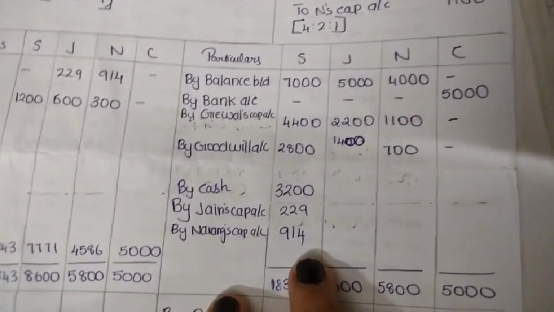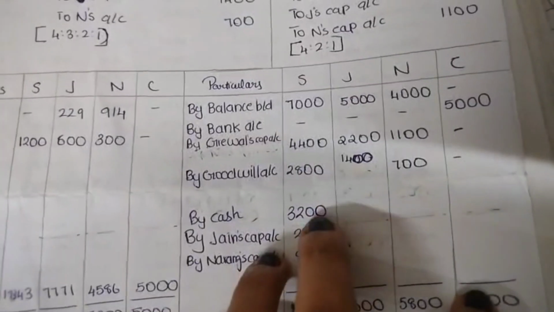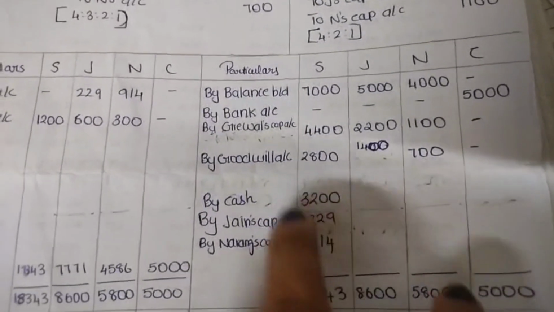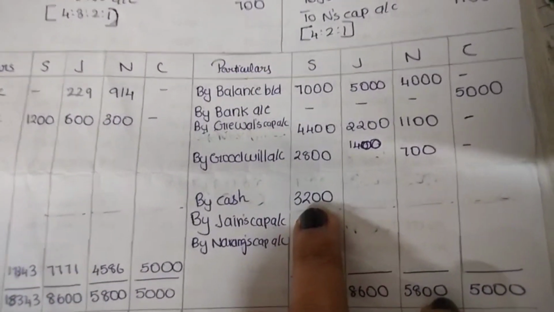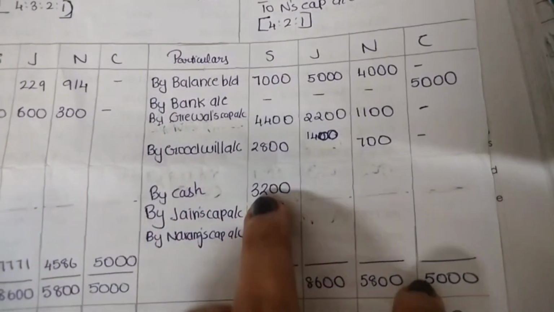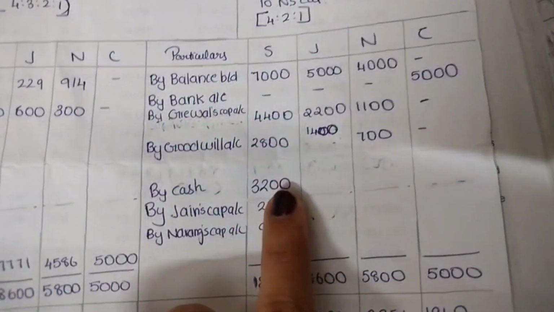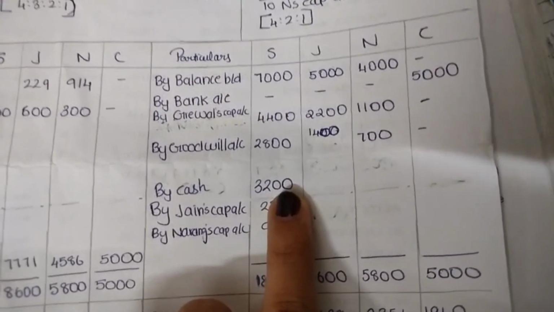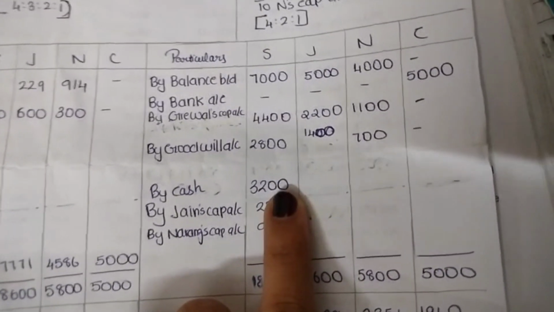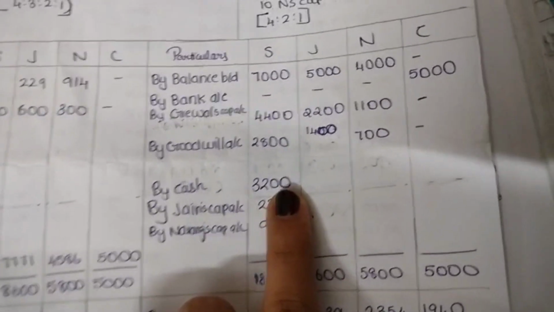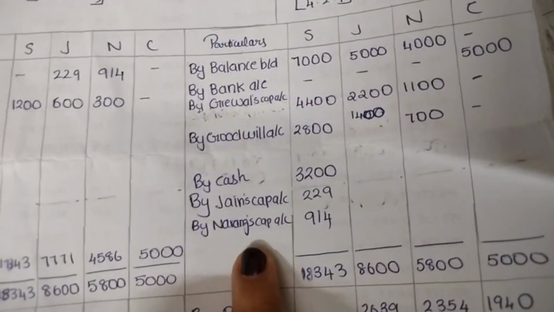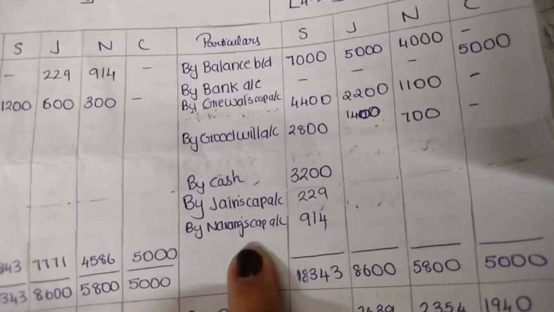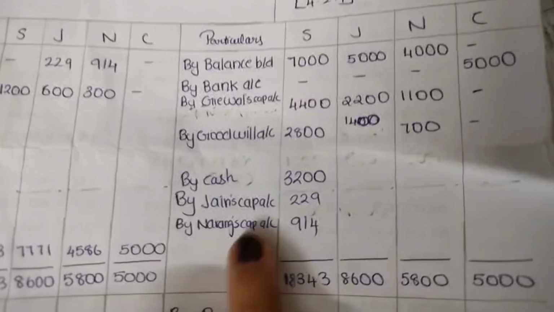Then comes what? C is already bringing 3,200 as goodwill premium. You can write it as goodwill premium also. Since we are passing the journal entry as cash, we are writing it as cash itself. So 3,200 will be given only to S, since S is the only one who is bearing the loss. So we can say he is the only one who is sacrificing. And also, since J and N are going to have a gain, they have to bring some portion of goodwill premium to S. So that is what has been shown here.